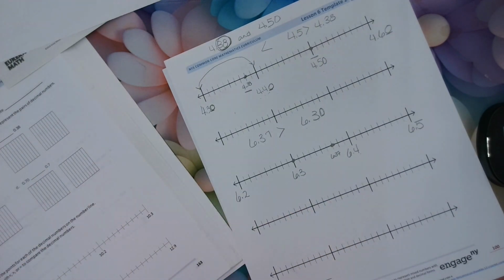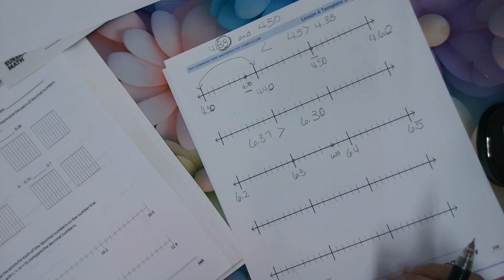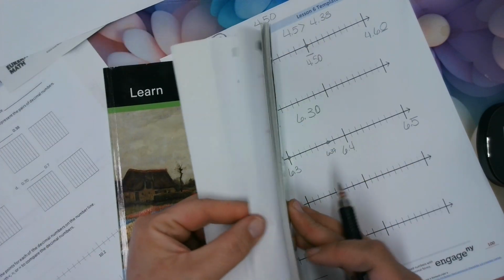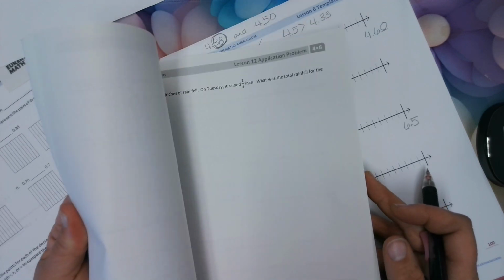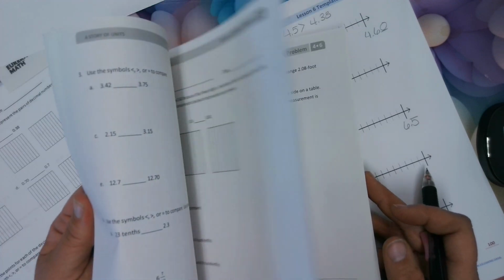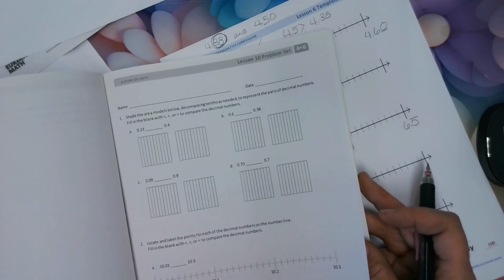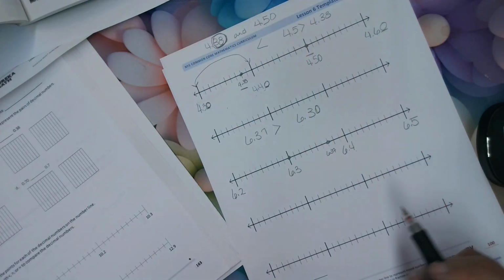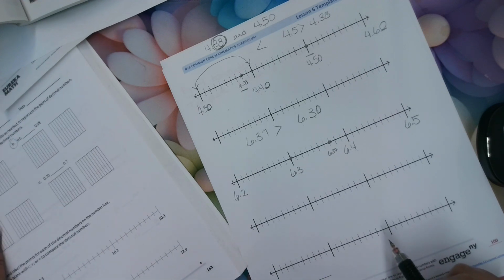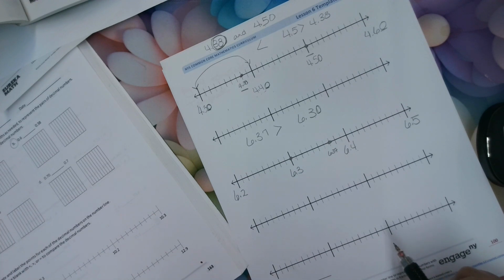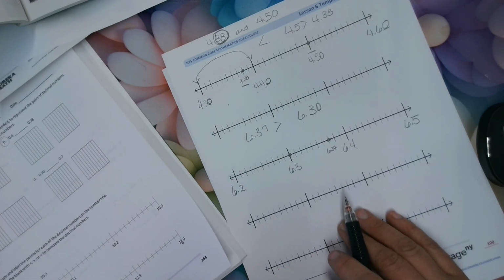You can go to your problem set. Your problem set is going to be on page 75. Okay, so turn to page 75. I want you to do problem 1, A and B. Problem 2B.